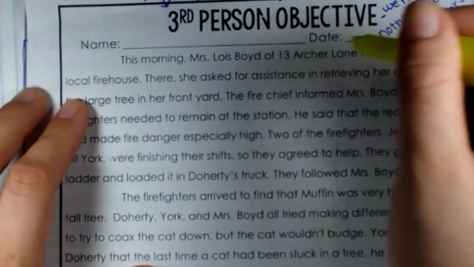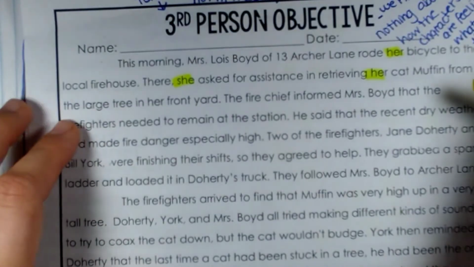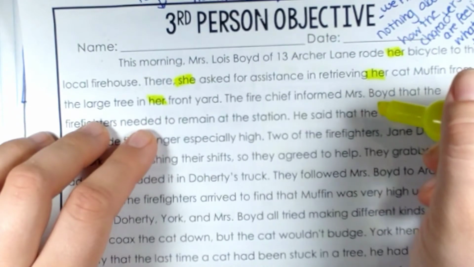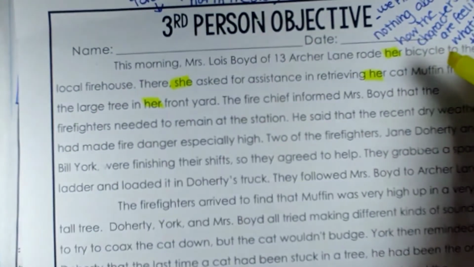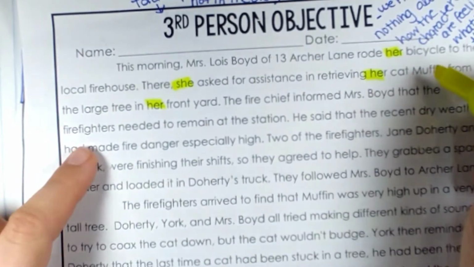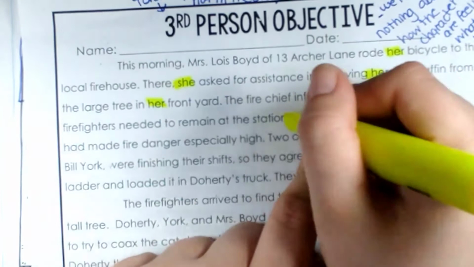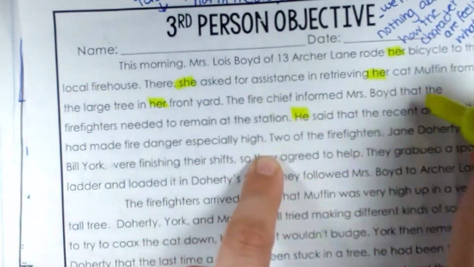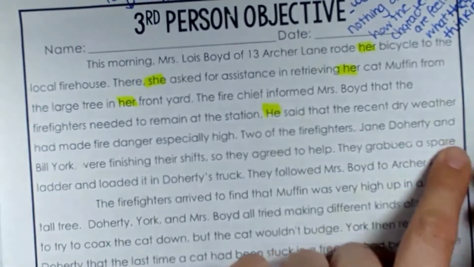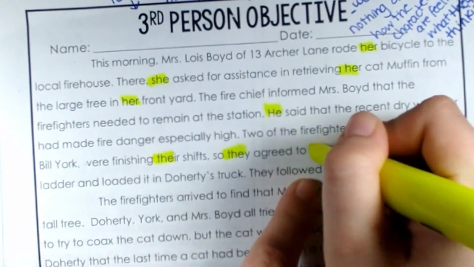Rode her bicycle. There, she asked for assistance in retrieving her cat Muffin from the large tree in her front yard. The fire chief informed Mrs. Boyd that the firefighters needed to remain at the station. He said that the recent dry weather had made the fire danger especially high. Two of the firefighters, Jane Doherty and Bill York, were finishing their shifts, so they agreed to help.